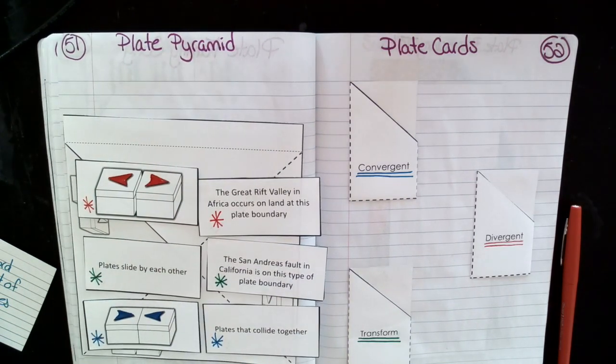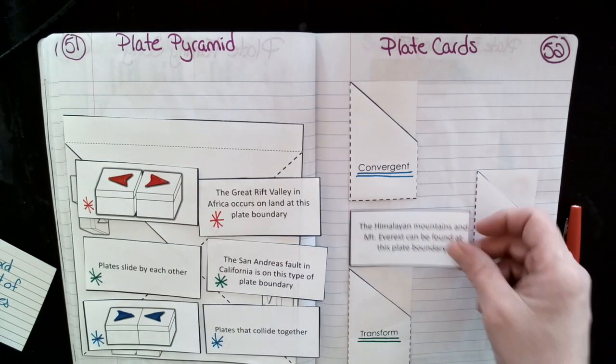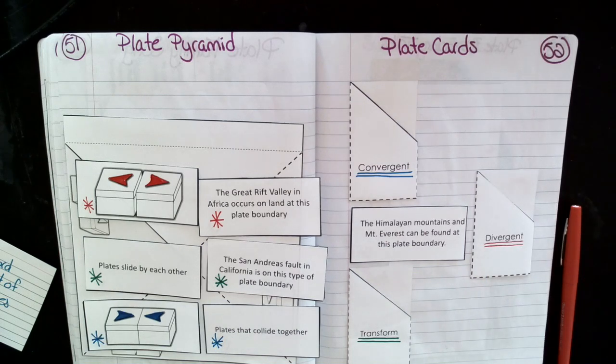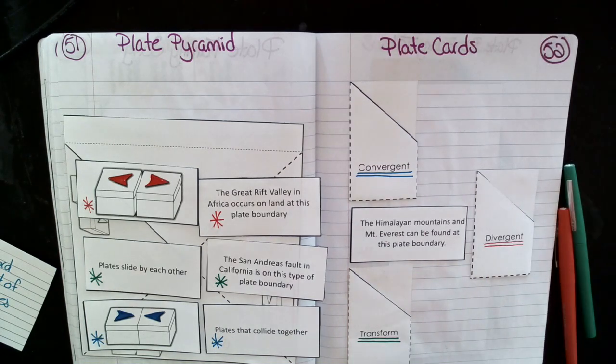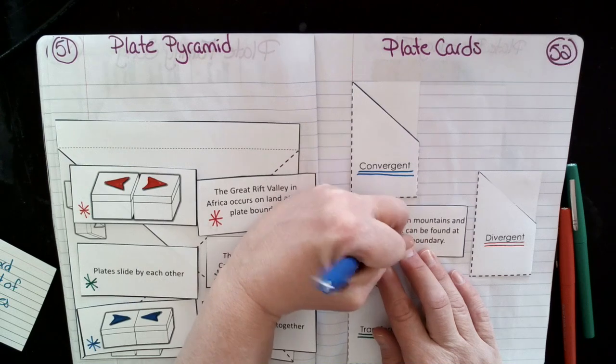There we go. All right, my next one. The Himalayan mountains and Mount Everest can be found at this type of boundary. We know these are not volcanoes. These are folded mountains, and folded mountains are part of convergence. So I'm going to put a star right there.